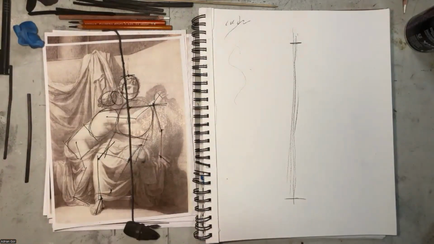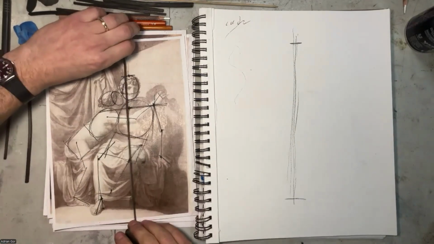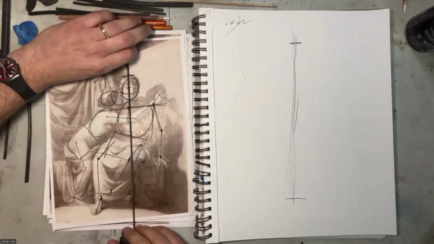And old masters had a different way of understanding the human form. It's important to talk about that symbolic way of looking.